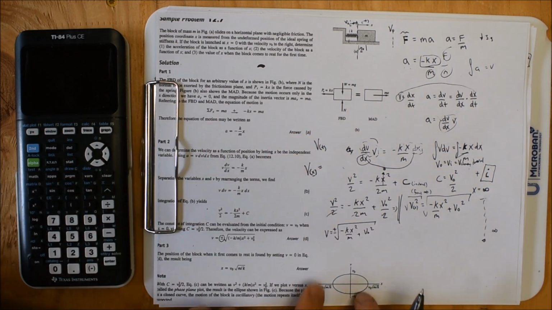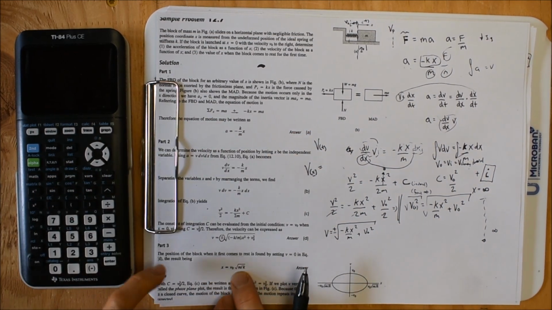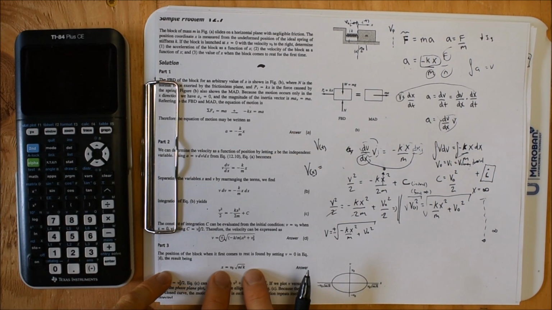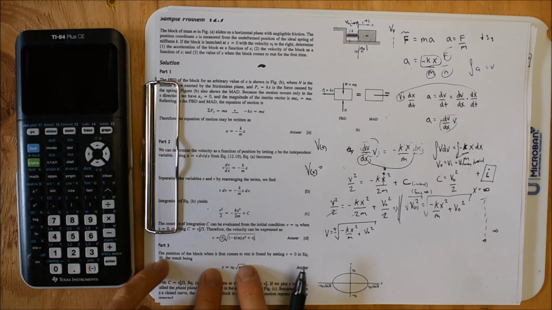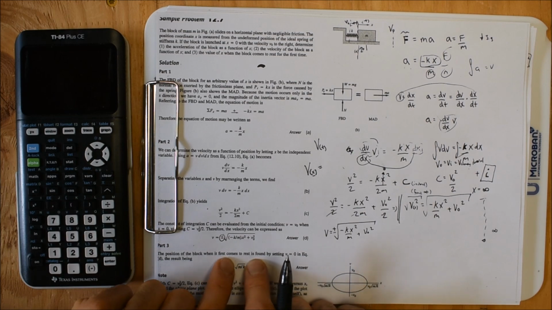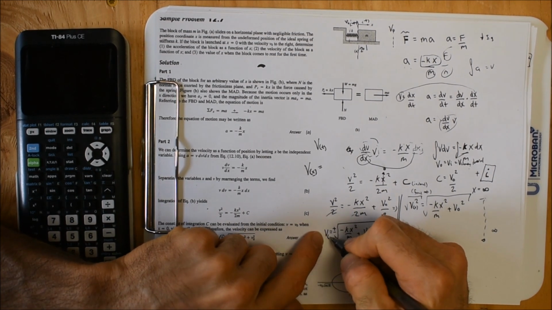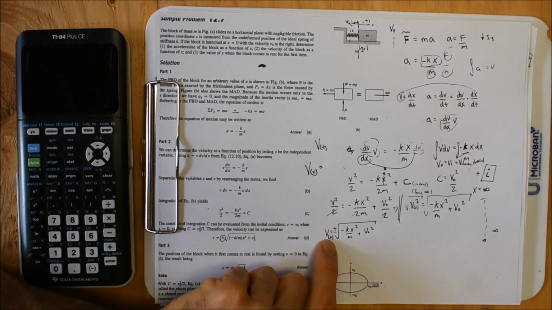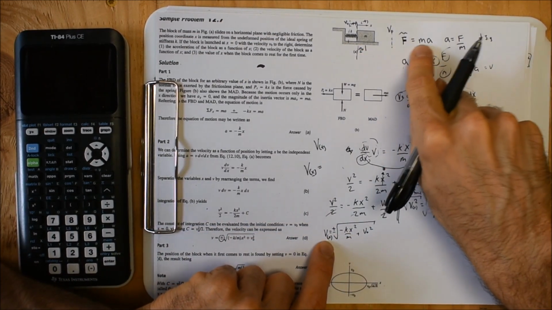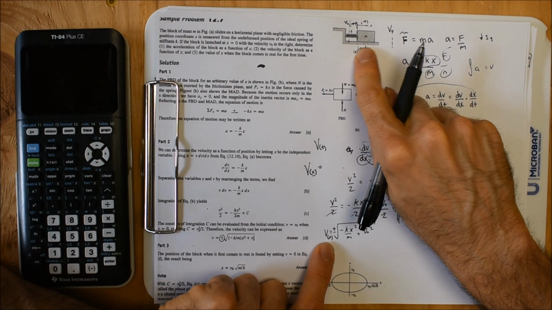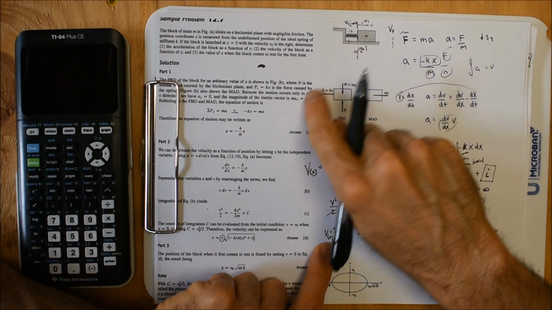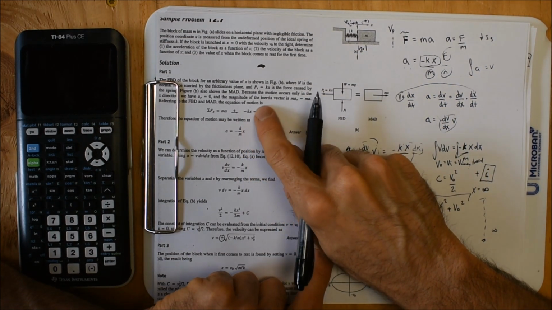Cool. And it says the position of the block when it first comes to rest is found by setting... if this is a function of velocity, you want to know when the block actually comes to rest. Because I think there's a coefficient of friction here.